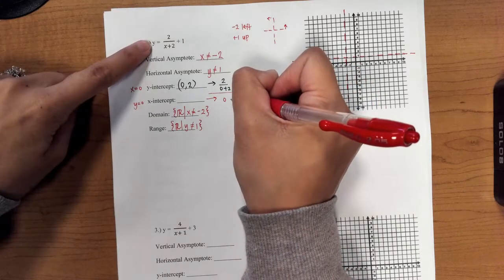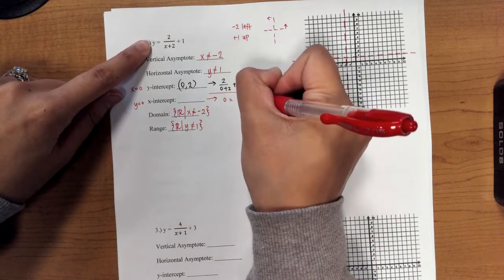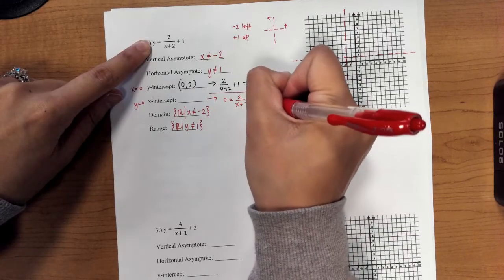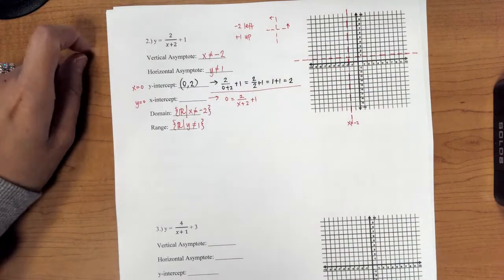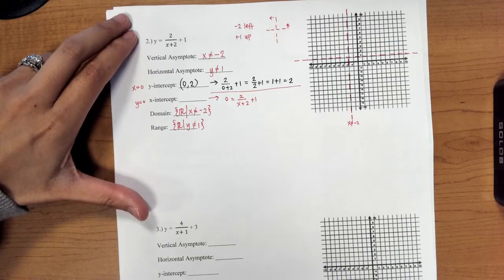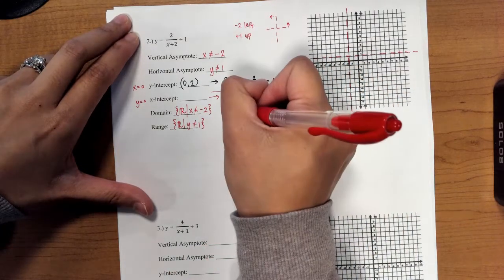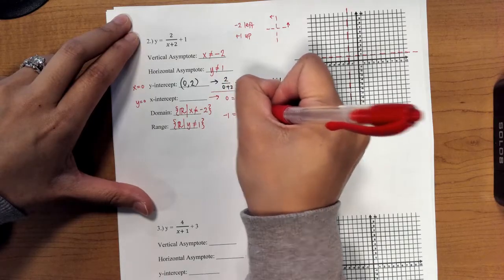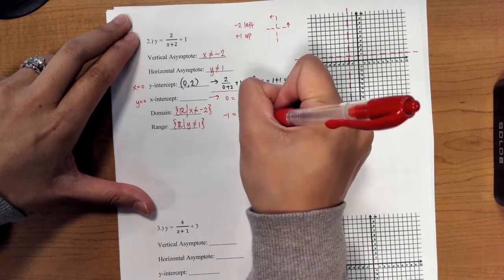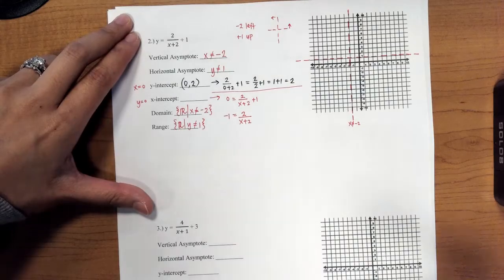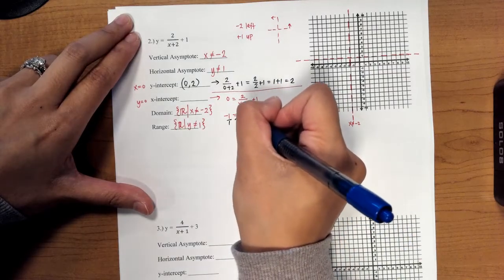You have to set y equal to 0 equals 2 over x plus 2 plus 1. Okay. Now you can't cross multiply until you have one term on the left and one term on the right. So I'm going to subtract 1 on both sides, and I end up with -1 equals 2 over x plus 2. And we'll make it over 1 so that we can cross multiply.